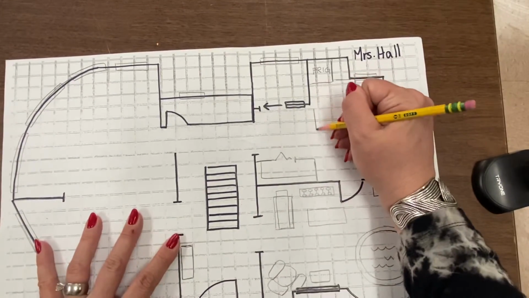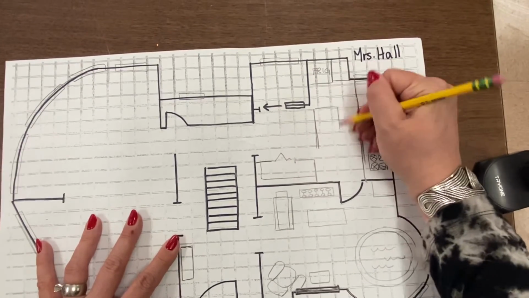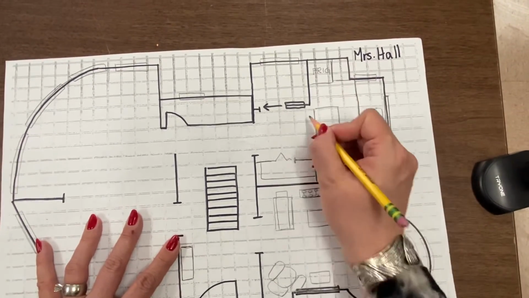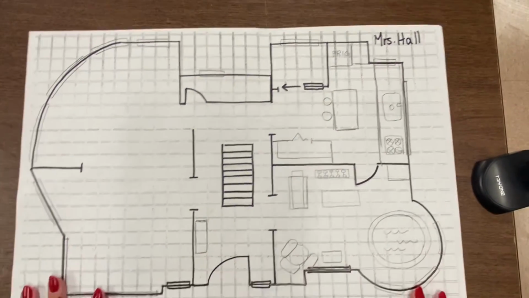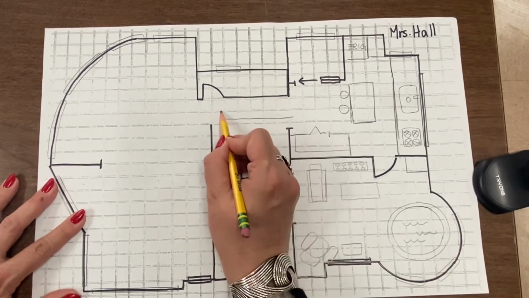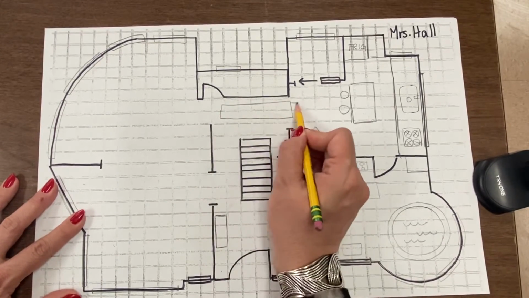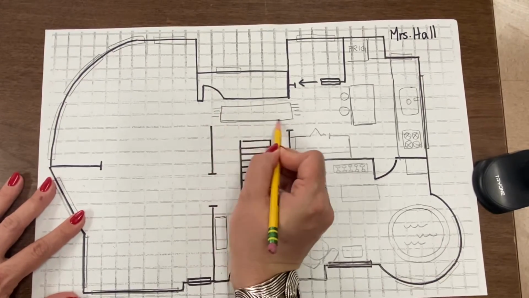Maybe I want to have one of those islands in the center with 2 stools. And now I'm going to move down the hall. Maybe I want to show where there's going to be a rug down the center of the hall. I probably could have used my ruler. My rug looks a little bit warped.